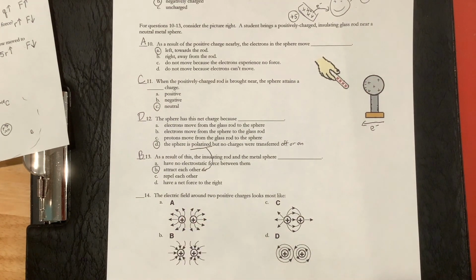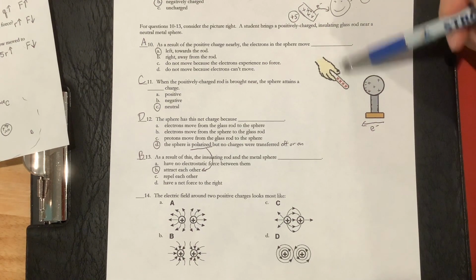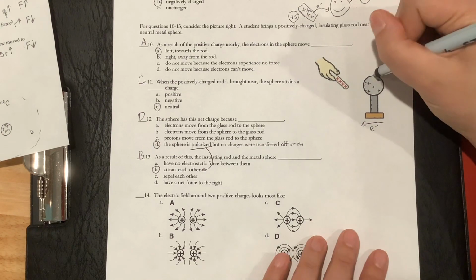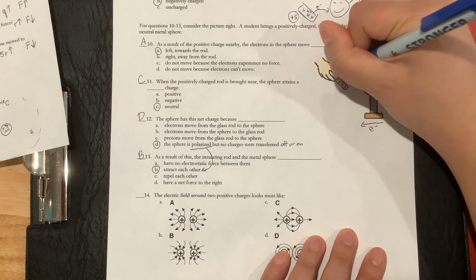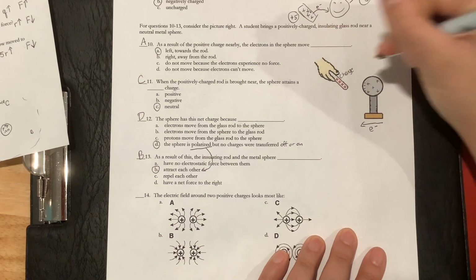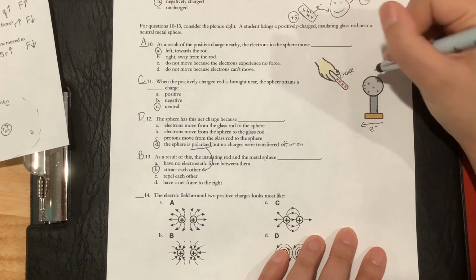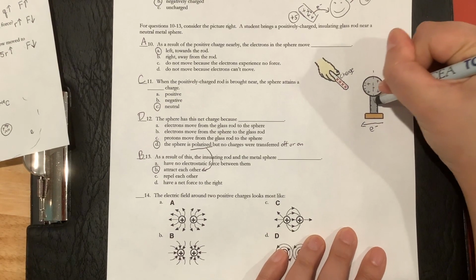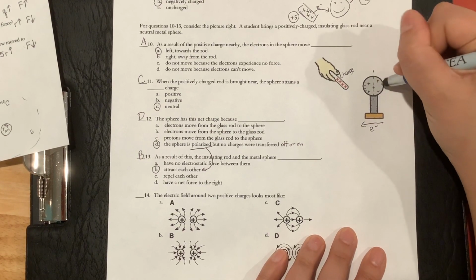Now, why is that? It's because when electrons move, they always move to react towards some nearby charge. And that always results in the half that's nearest the charge having the opposite charge. Here's what I mean by that. Imagine I cut this sphere in half. And let's say this positive charge goes to the right-hand side.